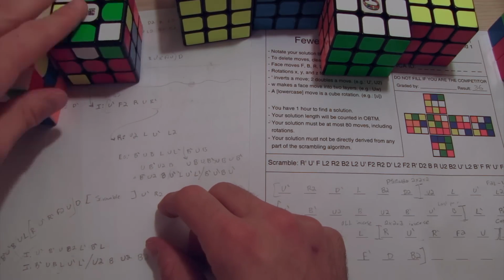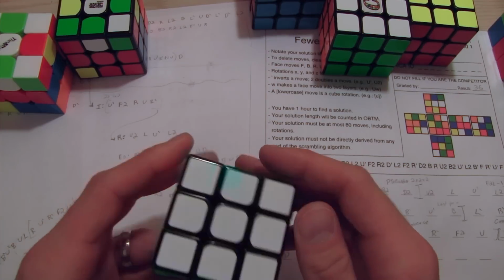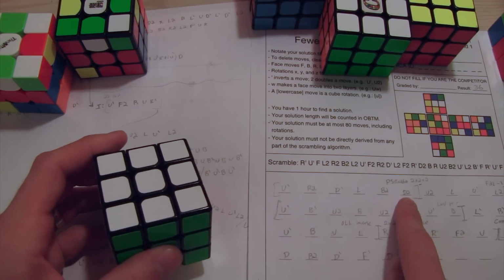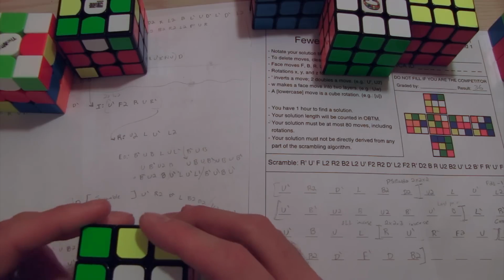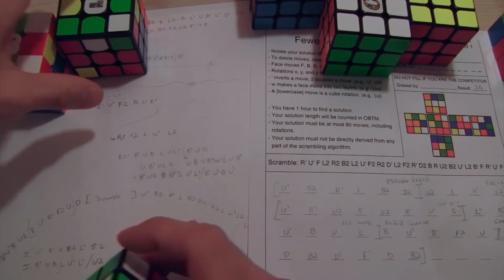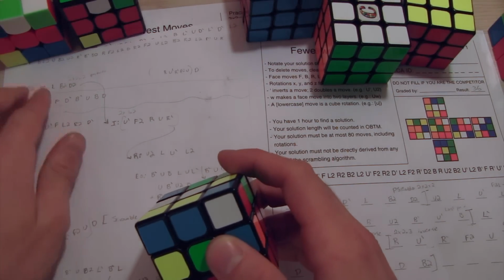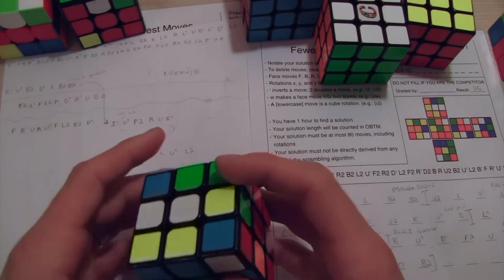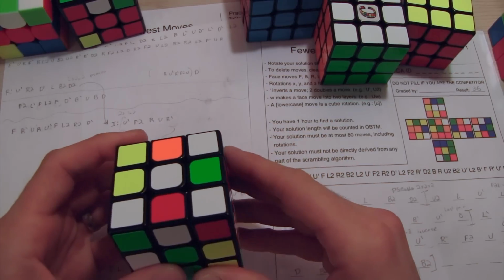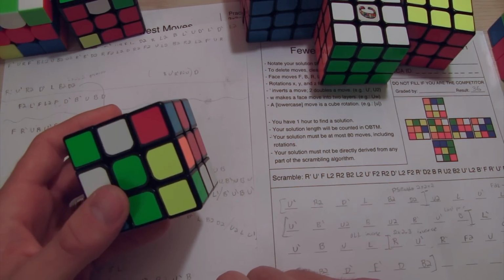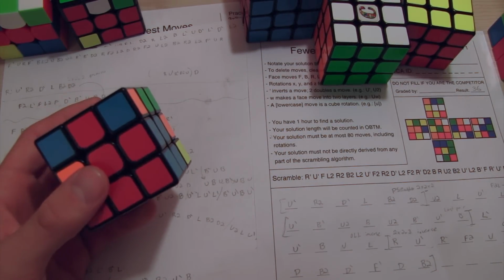So let's put that there. We've got a pseudo block. So I did the inverse. I started with that D2. And then I did the inverse of the scramble, which I just wrote out on top because that'll be a little bit easier. And then that pre-move was a D, so I'm going to do a D prime. And we still have that block there.